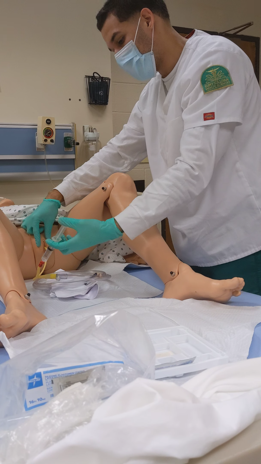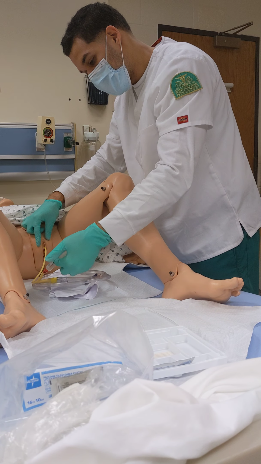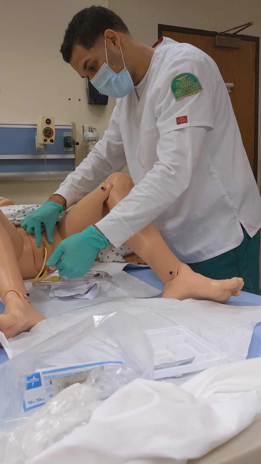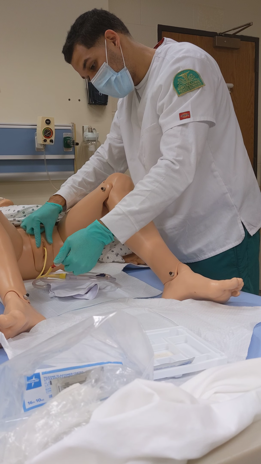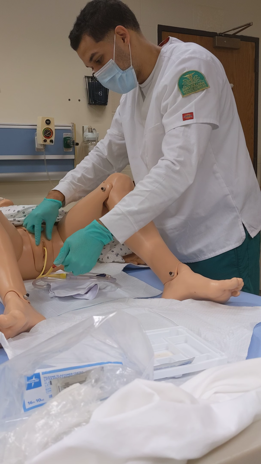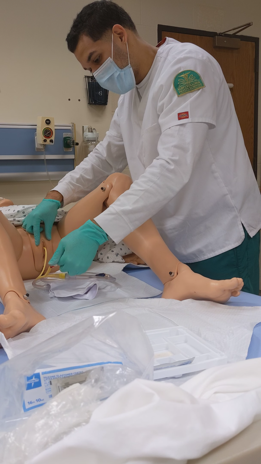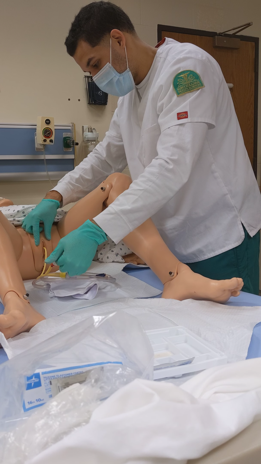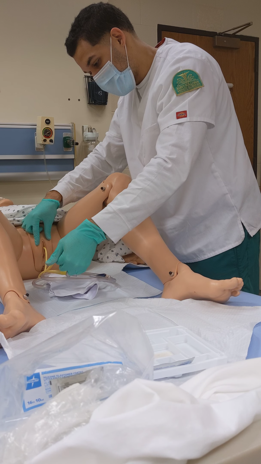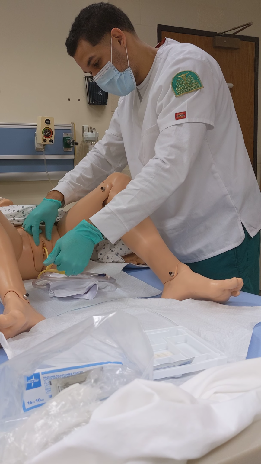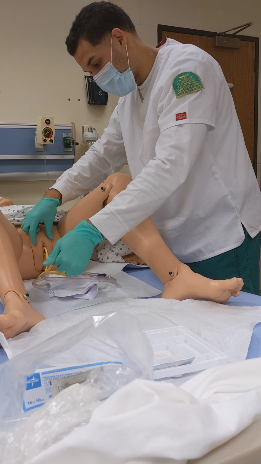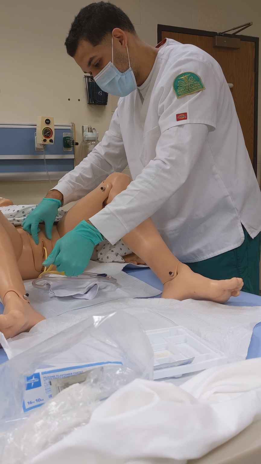I will then begin by inserting the saline solution, slowly, keeping an eye on the tubing on the catheter to make sure that it is not incorrectly inserted, so that it's not overfilling the main line with the saline and that it's getting into the balloon.